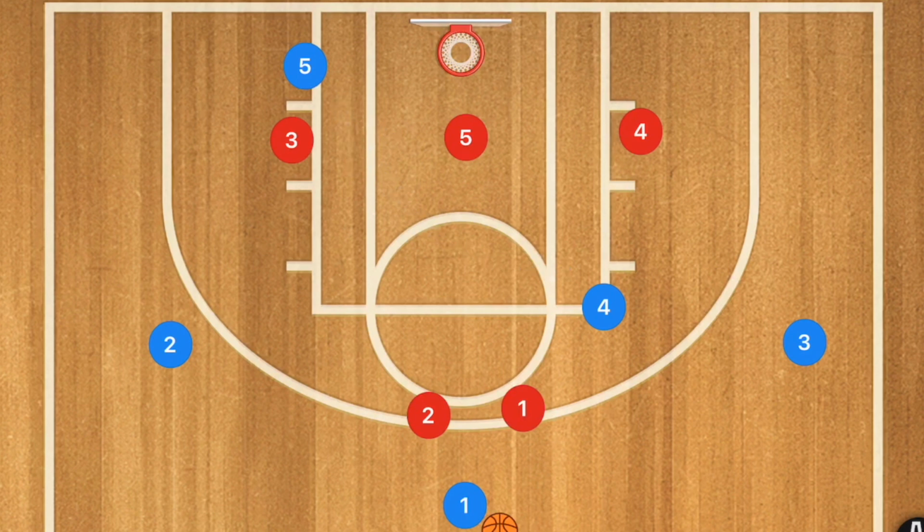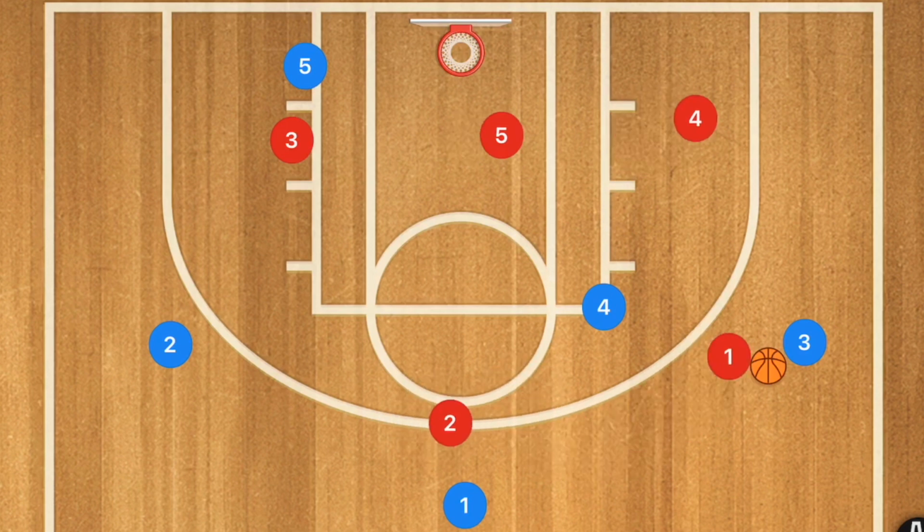So basically what we're looking at here is player 1 passing to player 3, and the whole main goal of this offense is to try and get that ball into player 4. Player 1 would then go over and guard that player on the wing.